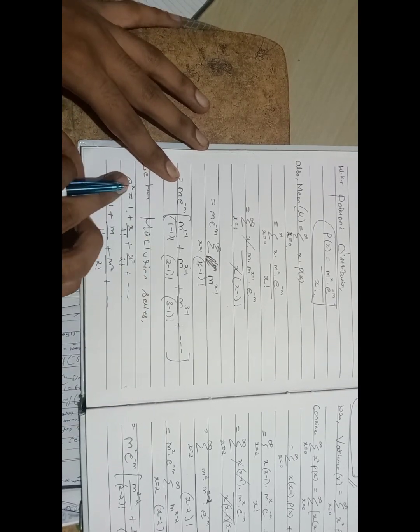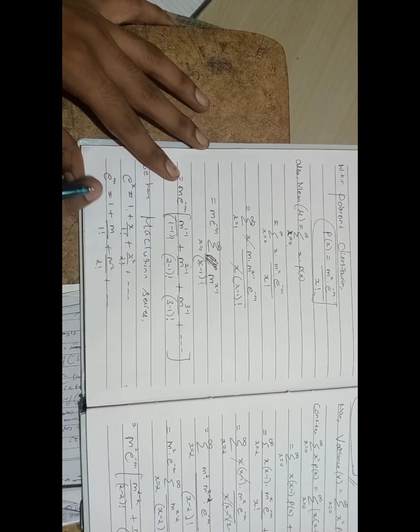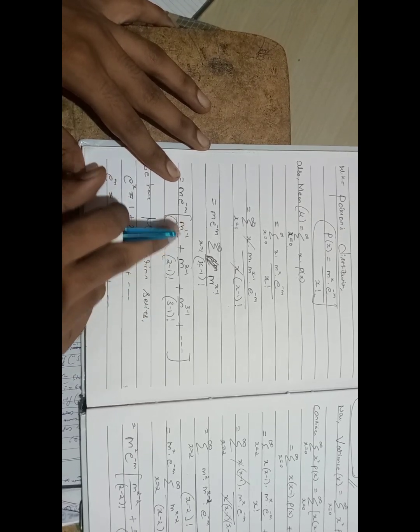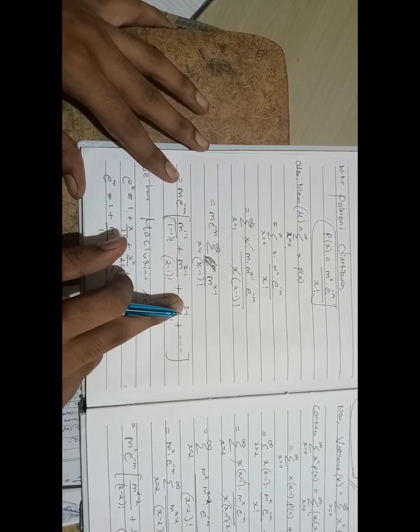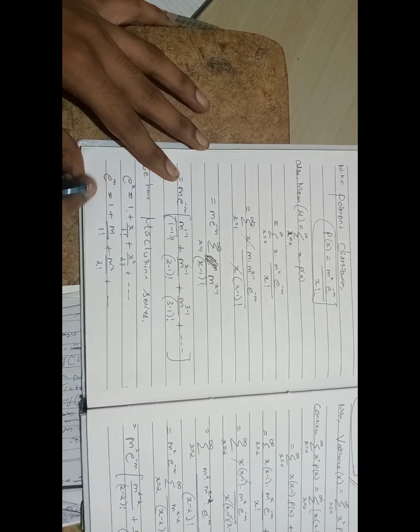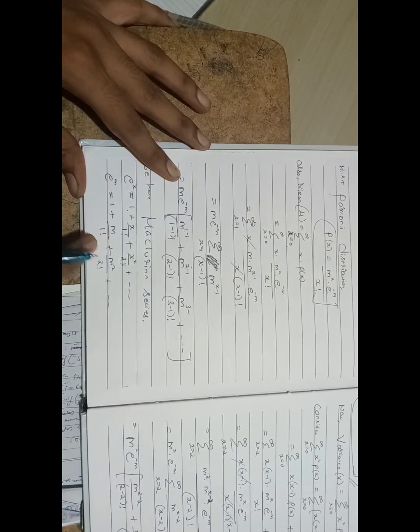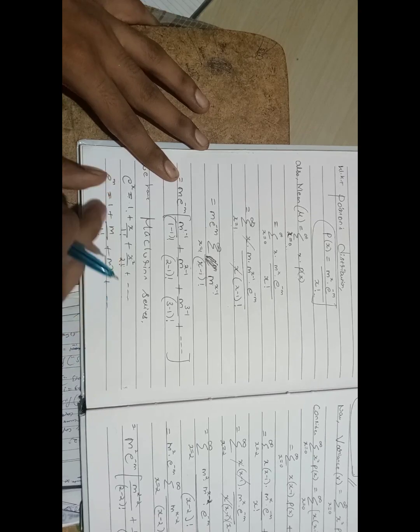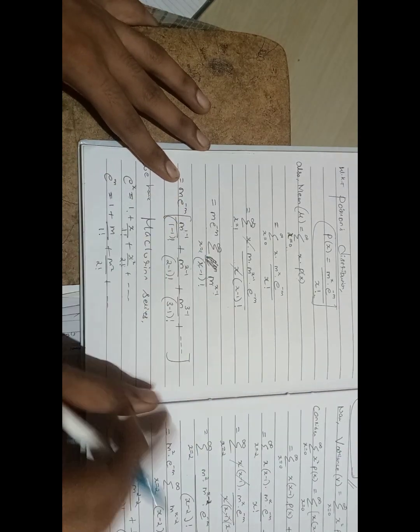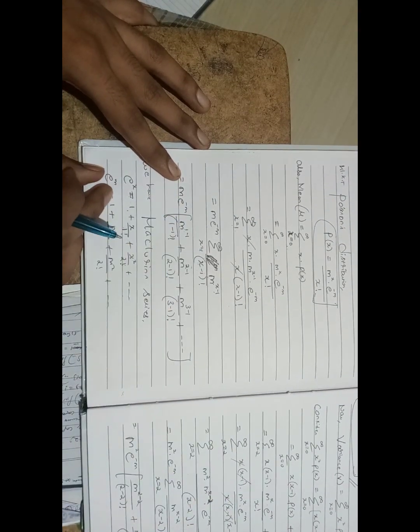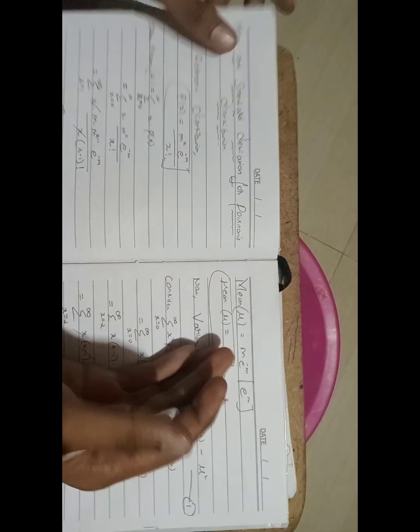So e power x we have here, we'll take e power m. Why m? Because in place of x we have m here, so that's why we'll replace it with m. e power m is nothing but 1 plus m by 1 factorial, that's what I have written here. So in place of this whole thing, I'll substitute e power m. Okay, fine, I'll replace it.